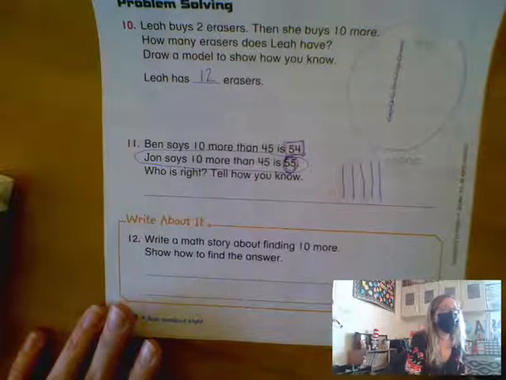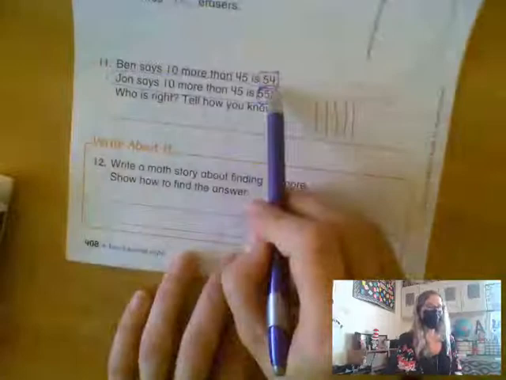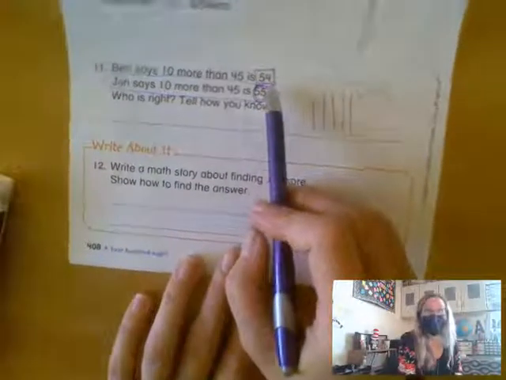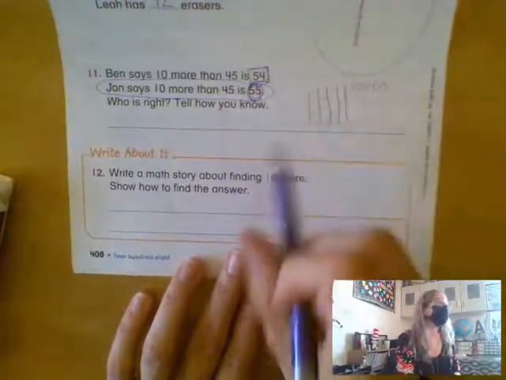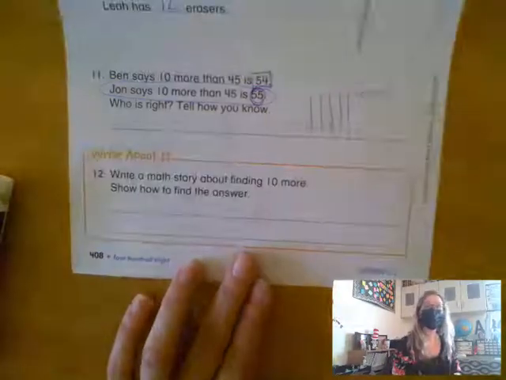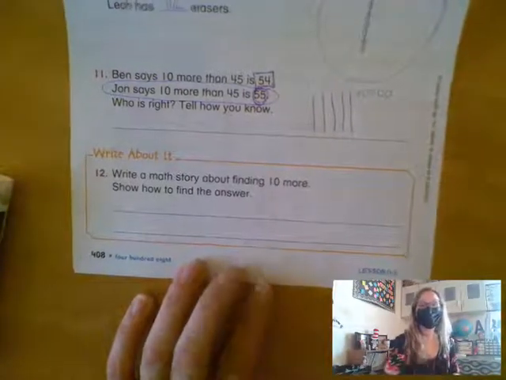What did Ben do by mistake? Camila? He changed the number of ones, right? So we can't change our number of ones. We have to keep our ones the same because it's only growing by a 10. Good job. Let's go to the top of the next page now.